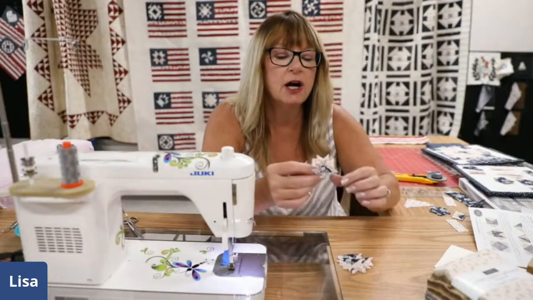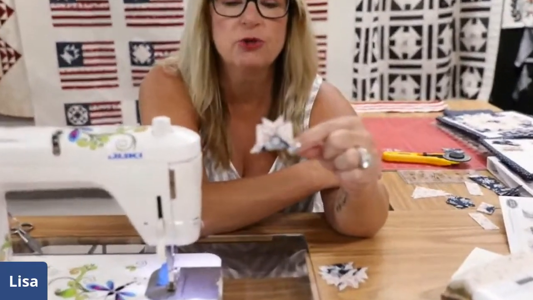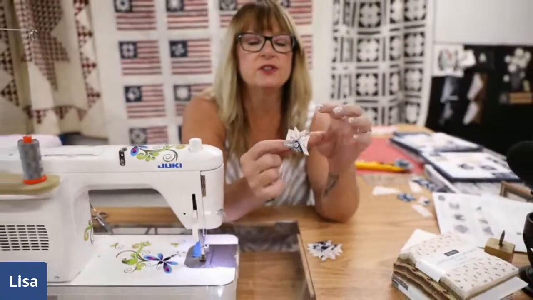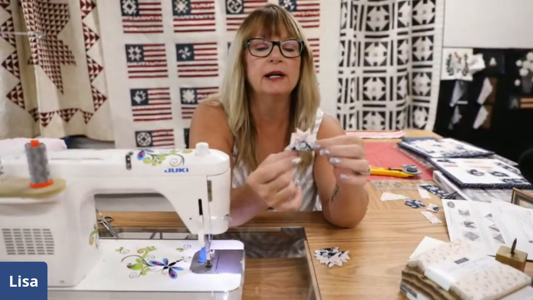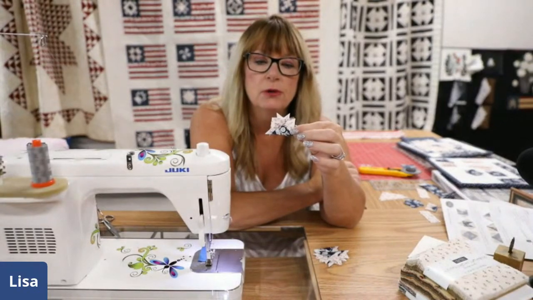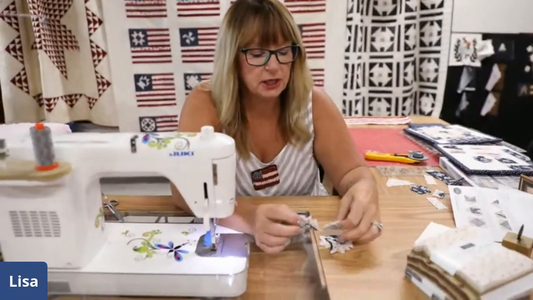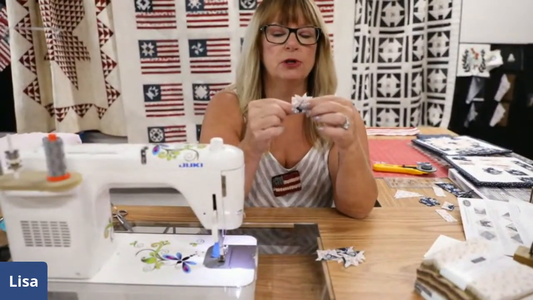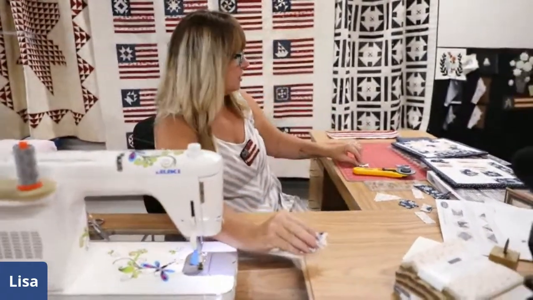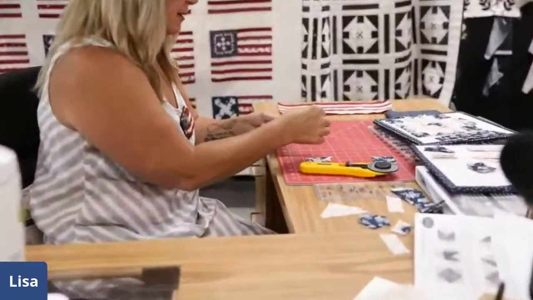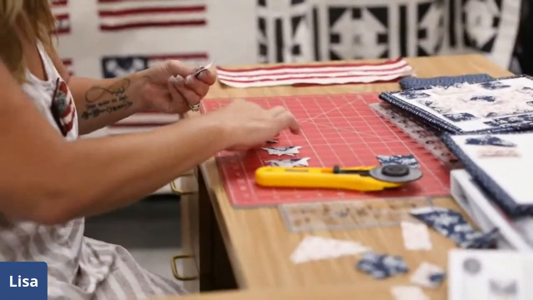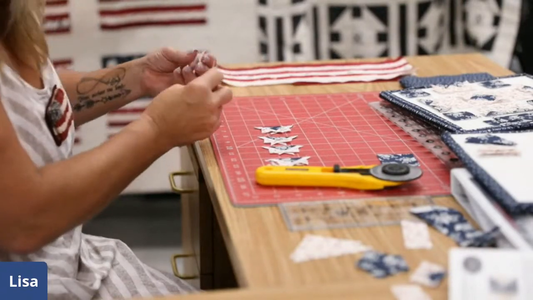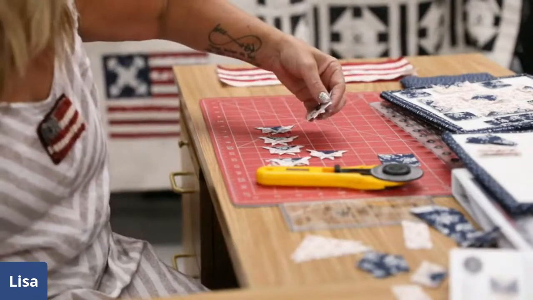So here are our units before I trim them down. And you'll notice on this one that there's going to be some trimming going on. They are a little chubby on top, but I didn't want to make this any smaller. So what we're going to do is I'm going to lay them all out on my mat, and then I'm going to trim them to 1 inch by 1.5. I know, super tiny, right? You can do it. Trust me.